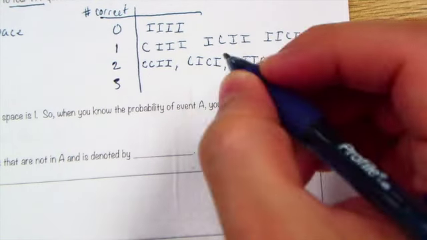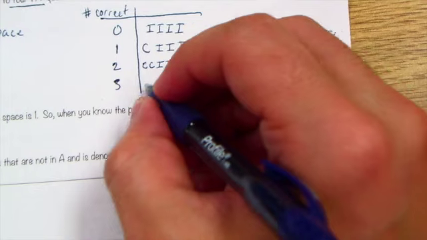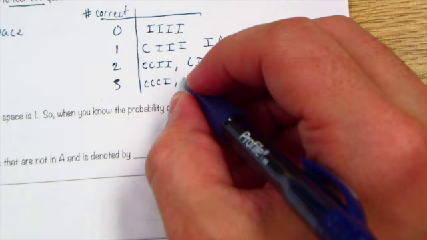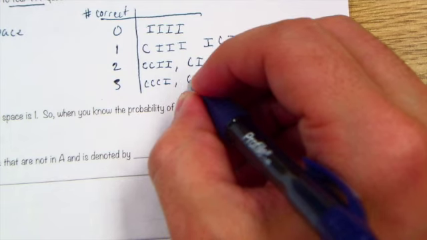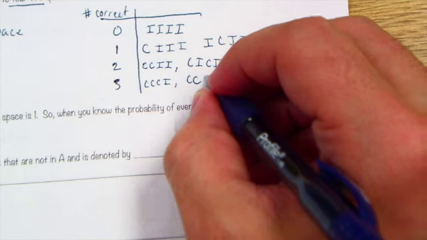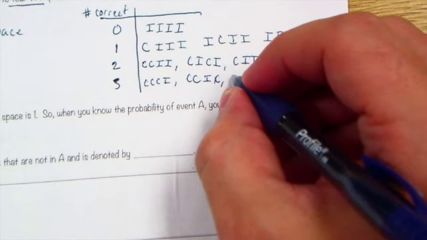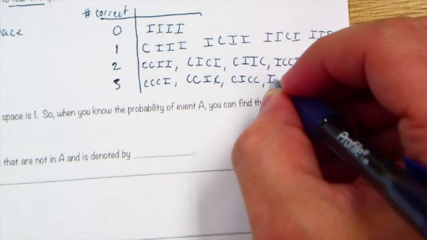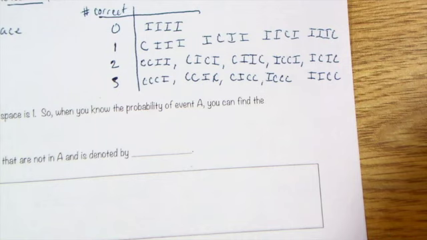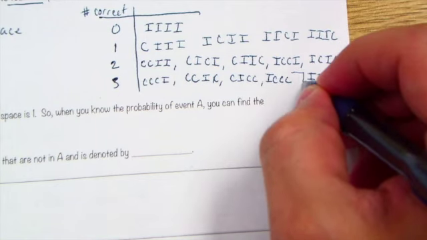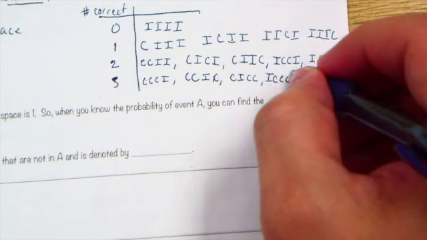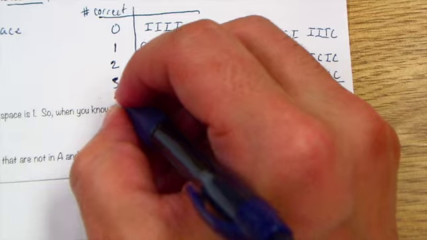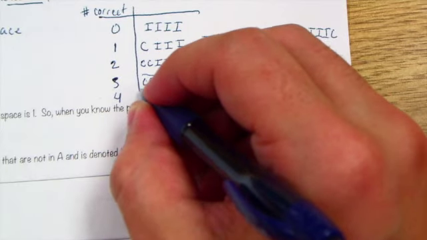And then 3 correct. I could get the first 3 correct. I could get the first 2 and the last one correct. I could get the first one correct and then the last 2 correct, or I could get the last 3 correct. This goes with that one. There you go. And then if I were to get all 4 correct, this one's easy because then all 4 of them are correct.